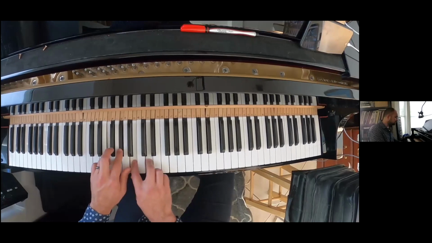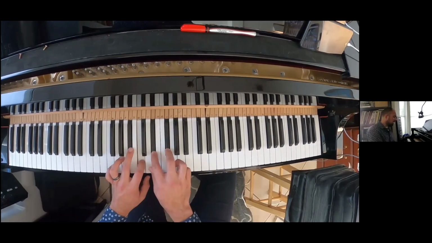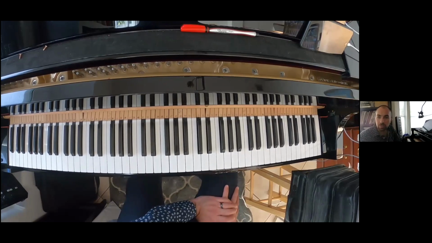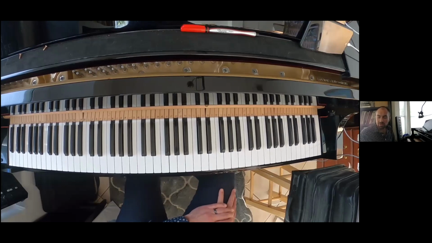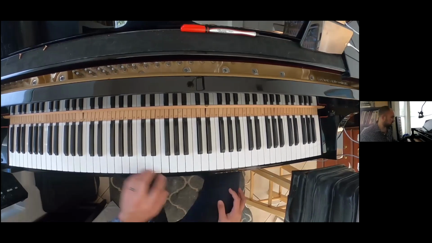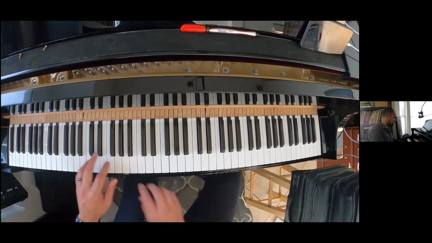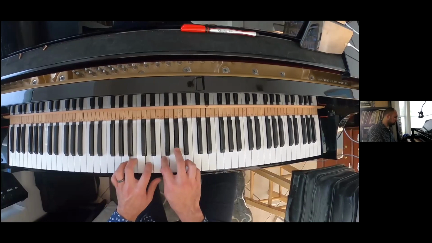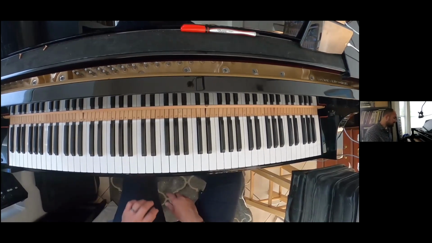So if you practice all of these in 12 keys, a lot of these will start seeming redundant. And the more you practice all of these, by the time you get to the diminished, half diminished, you're going to be like, oh, this is just E flat. I can already do this, you know? And so that's very neat.